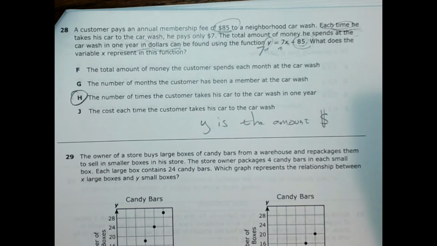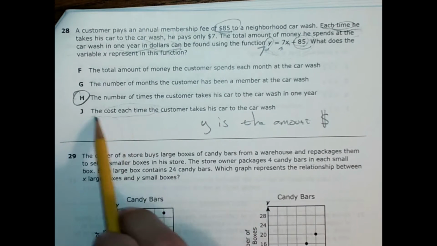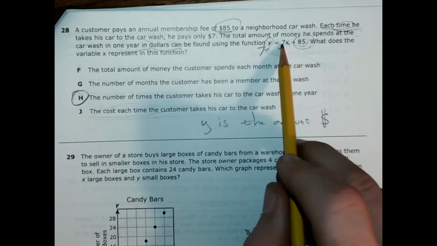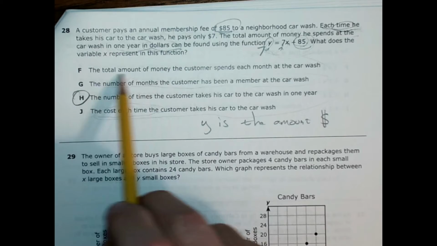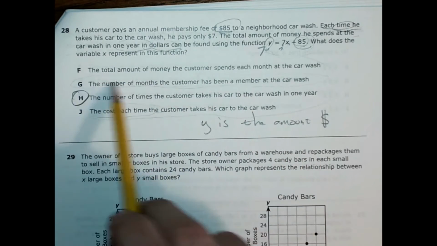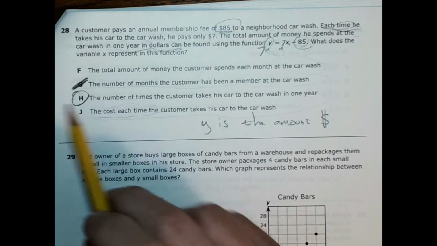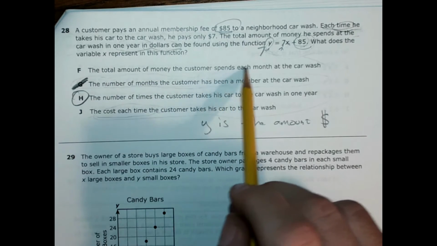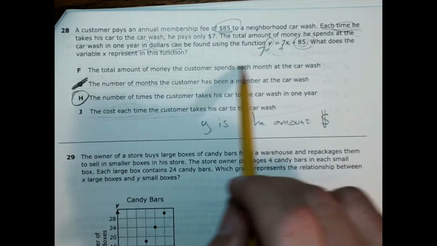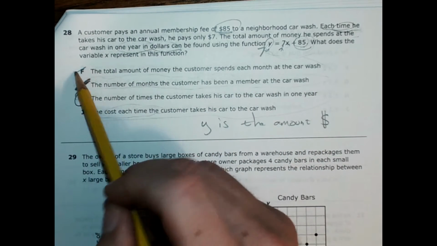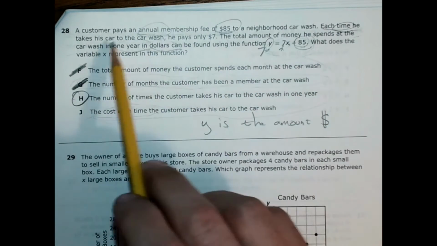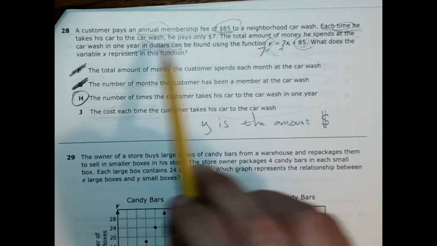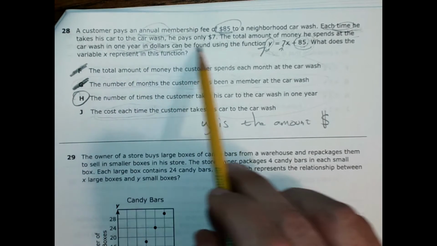H. The cost of each time is $7. The number of months the customer has been a member is irrelevant, and the amount of money the customer spends each month at the car wash is also irrelevant. It's an annual membership fee. And we were talking about how much he spends in 1 year.